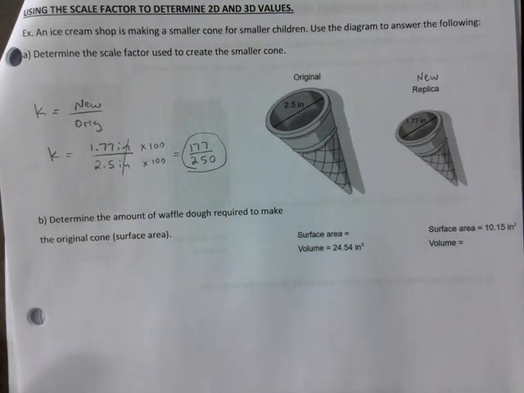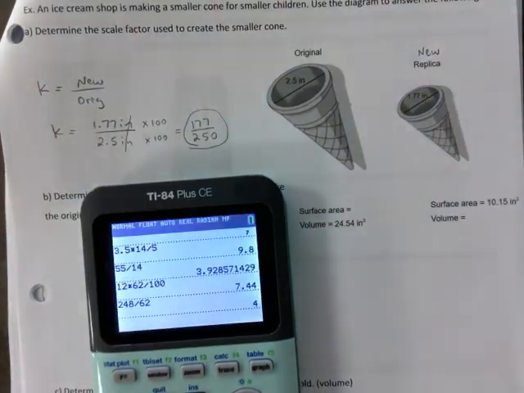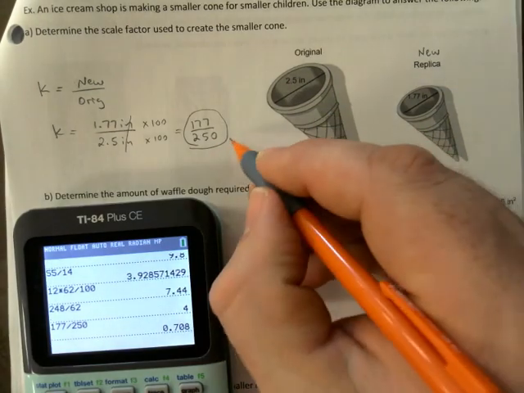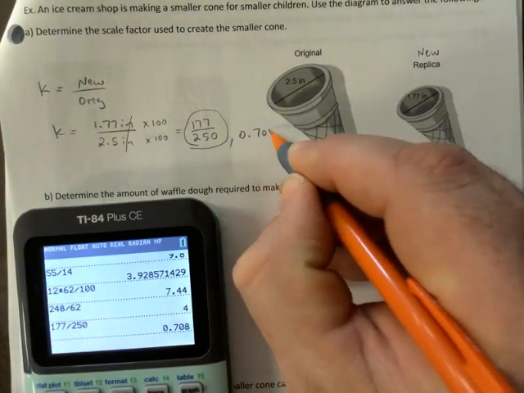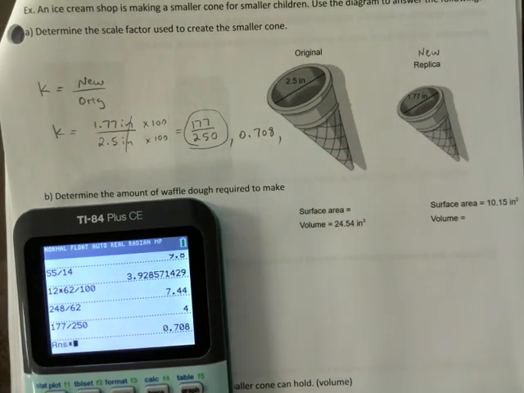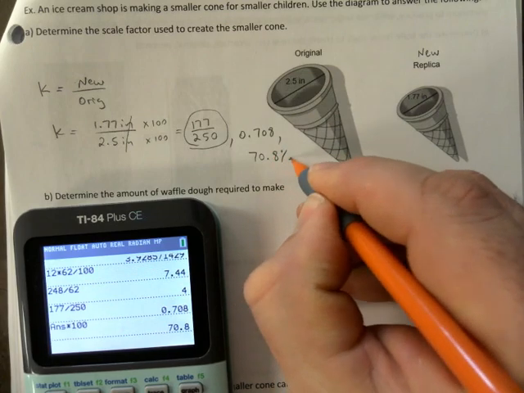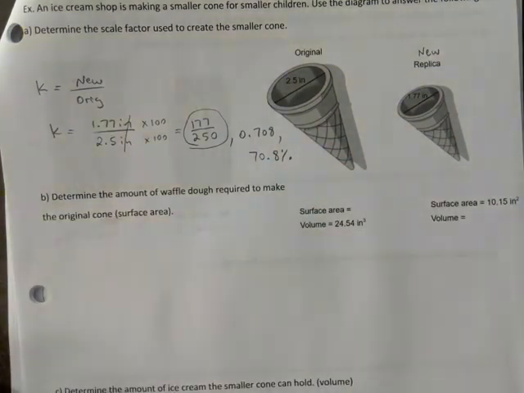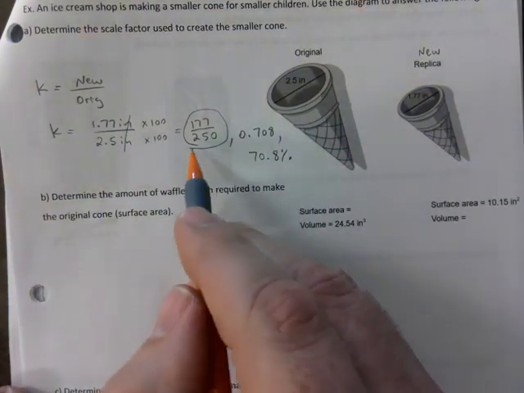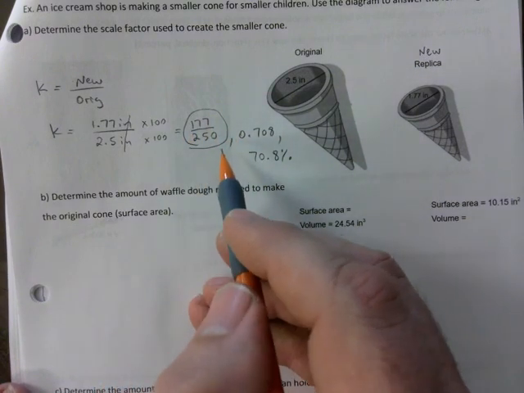But I'm going to take it a step further and do the other formats just in case the question asks me to do it. Right, 0.708, and if you multiply that by 100, right, 70.8%. Just be comfortable stating it in the other formats, but this is the one I'm going to stick with. I don't want to round.